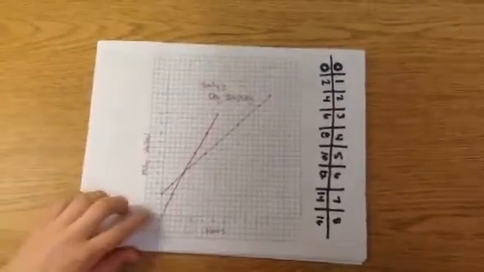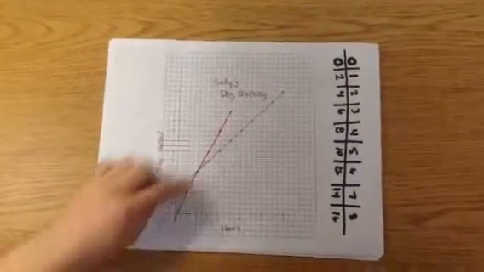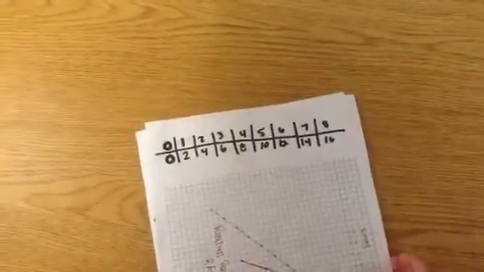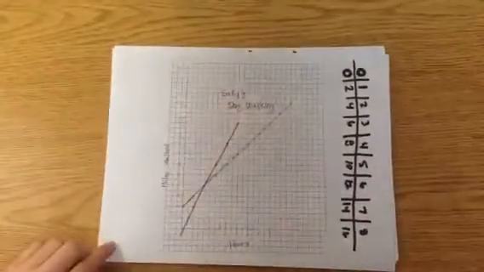This is our graph and table. Look at the pink line on the green table. So we have our start as 0, and it goes all the way up to 8, which is 16.